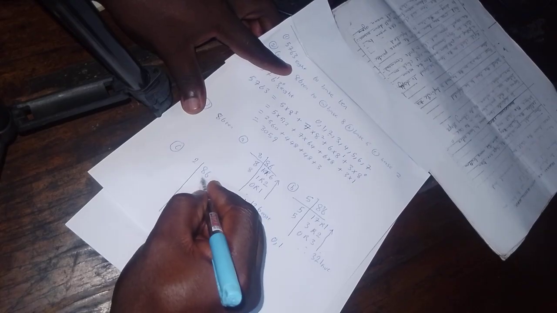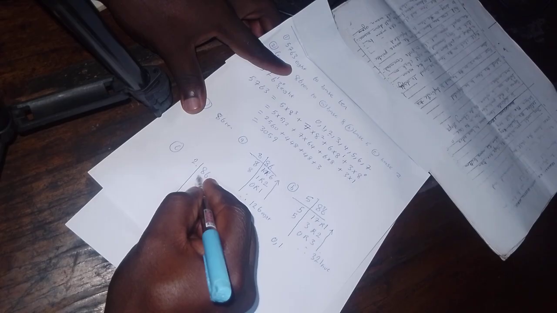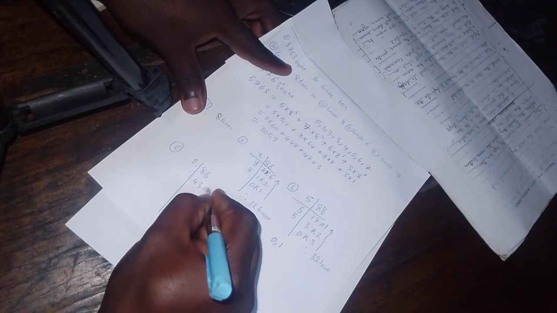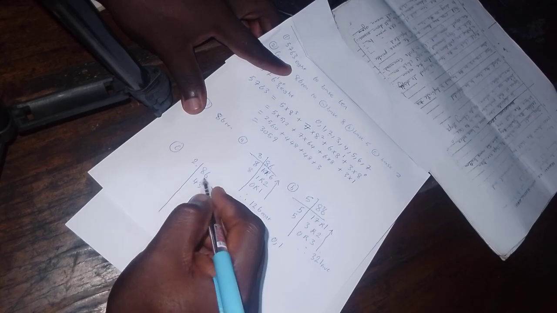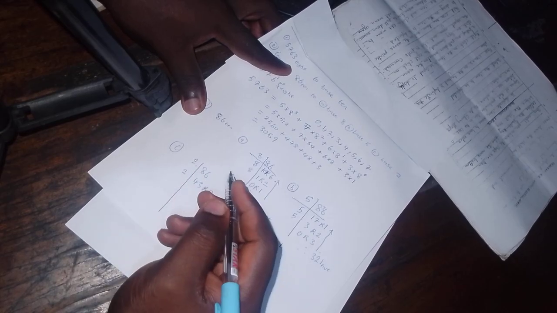So let's go over. 86 divided by 2 is 43, with 0 remainder. So divide again with 2.